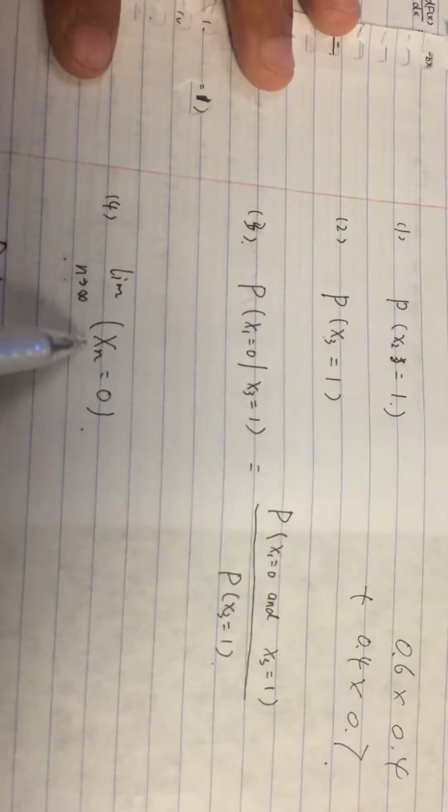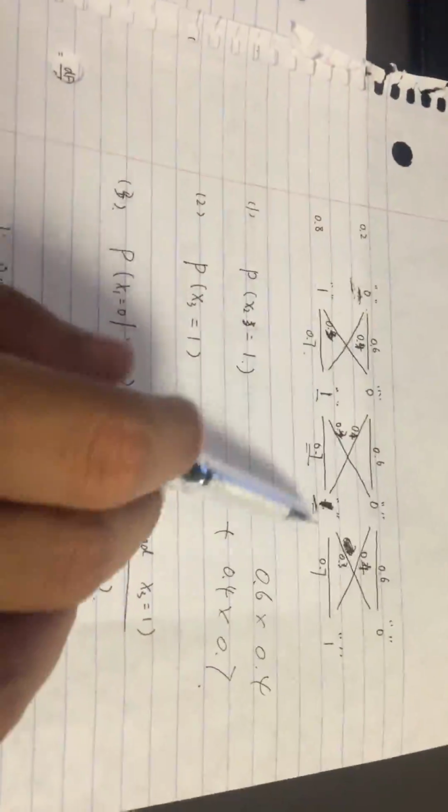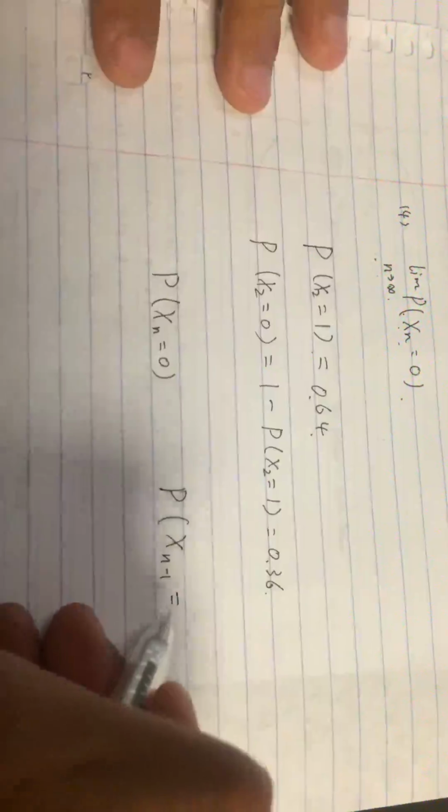And the fourth question is that we need to find, when n tends to infinity, the probability that xn equals 0. To find this, we need to find the recursion, the connection between the successive steps. We need to find the probability that xn equals 0 in terms of the previous xn minus 1.